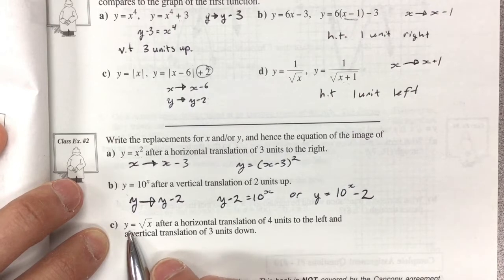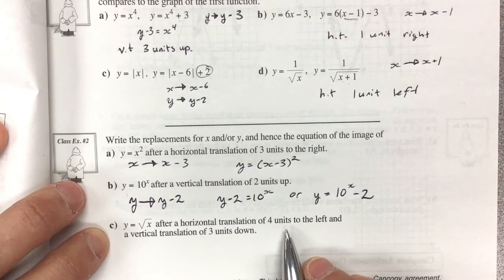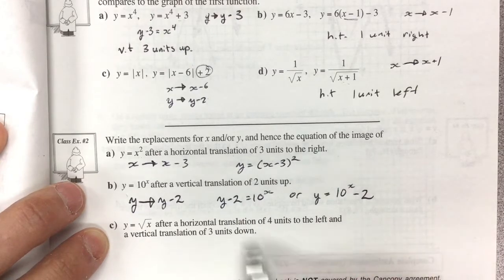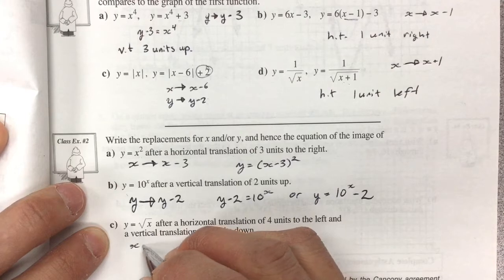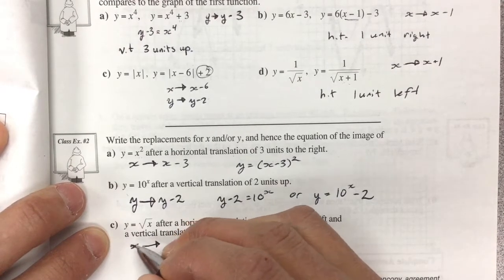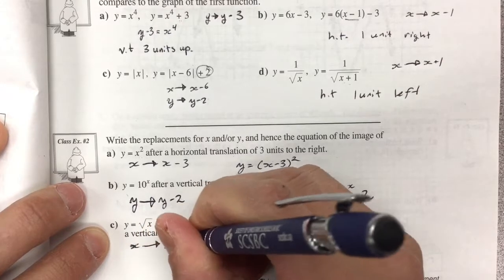This last one, we have y is equal to square root of x after a horizontal translation of 4 units to the left and a vertical translation of 3 units down. So first of all, 4 units to the left would be a translation on my x value, and that would be getting mapped to x plus 4.